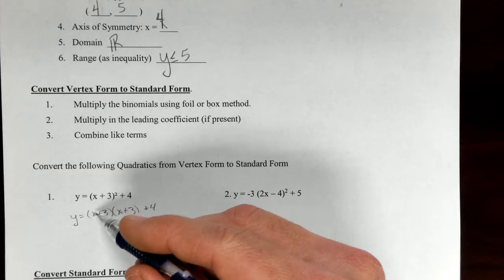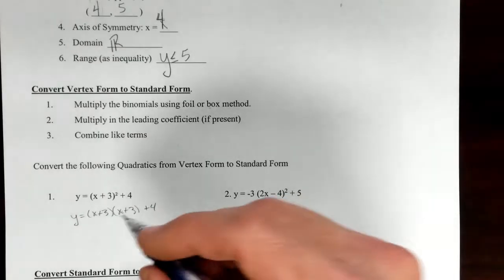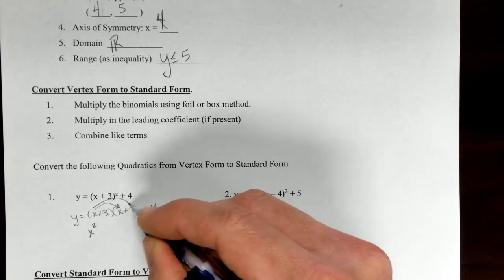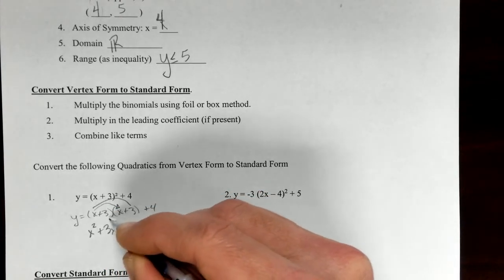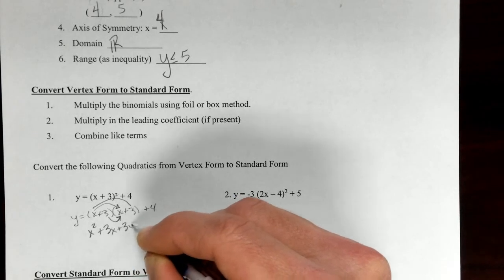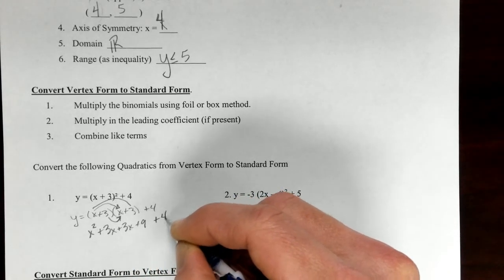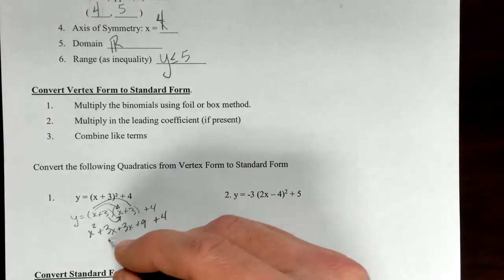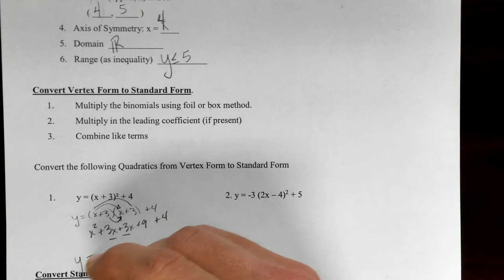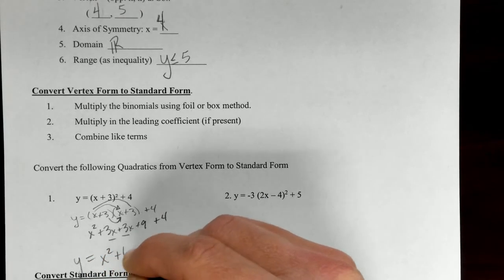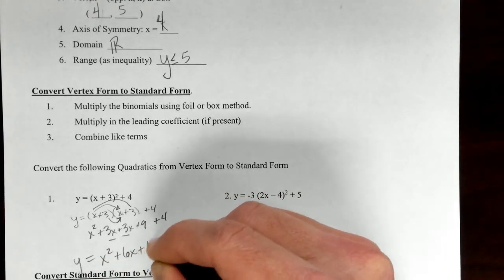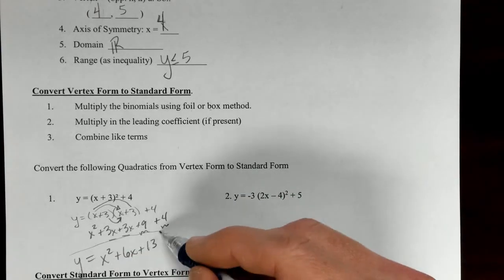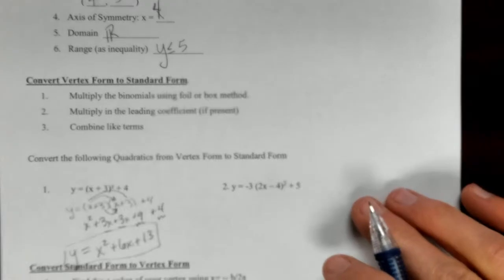So I'm looking at number 1. You're going to take this and FOIL or box it out. I'm going to FOIL it, so I've got x times x. That gives me x squared. X times 3 is a positive 3x. Another positive 3x, and then positive 9. You've got a plus 4 at the end. There is no leading coefficient, so now we're going to combine like terms. Like term, like term. So I get y equals x squared plus 6x plus 13, because I'm combining 9 and 4 also. There it is in standard form. Wow, that's hard.